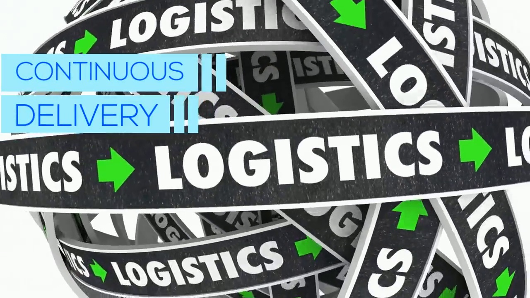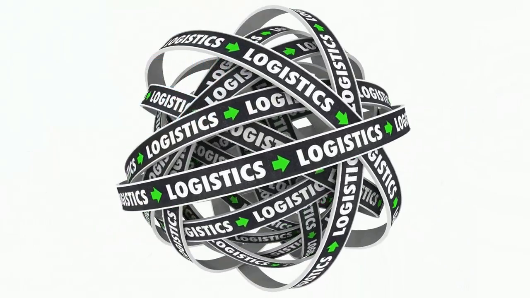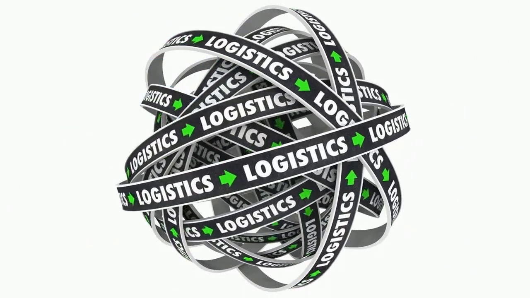Continuous delivery is an automated process of delivering code changes to servers quickly and efficiently at an enormous pace.